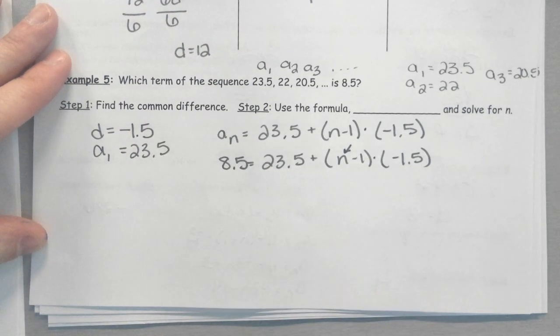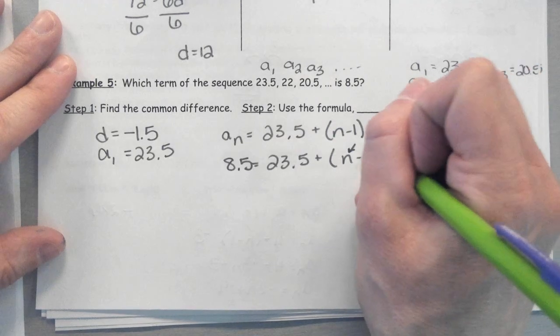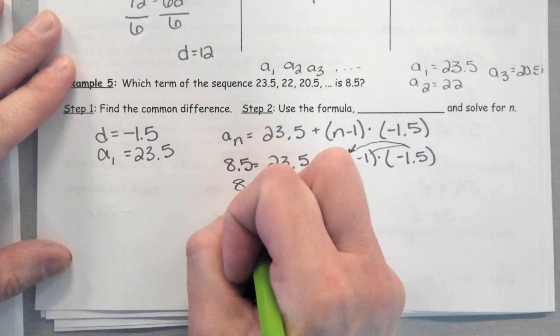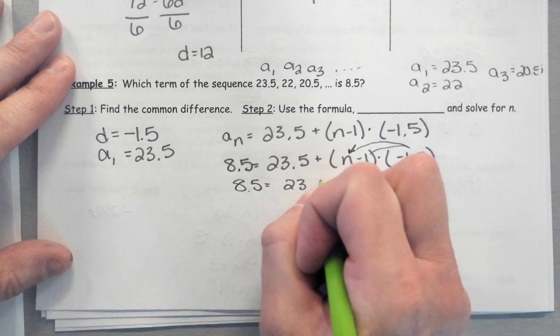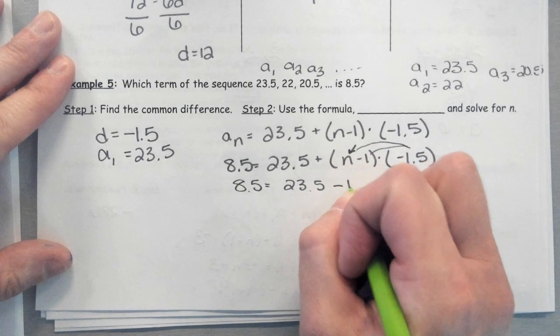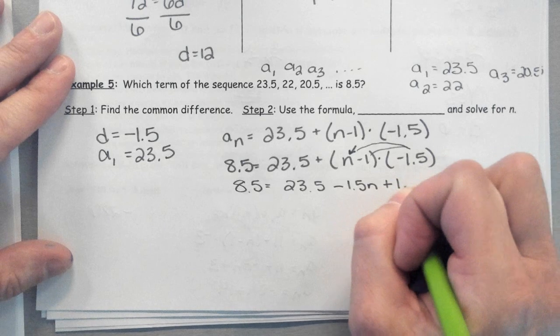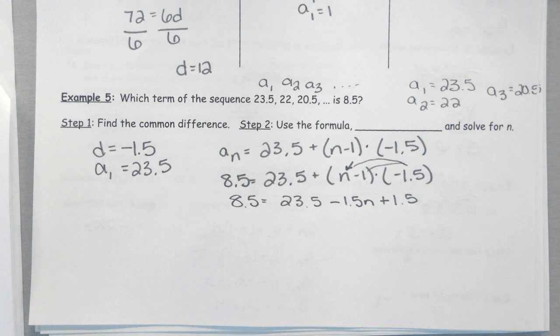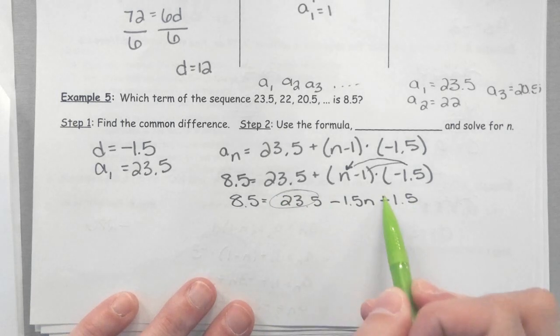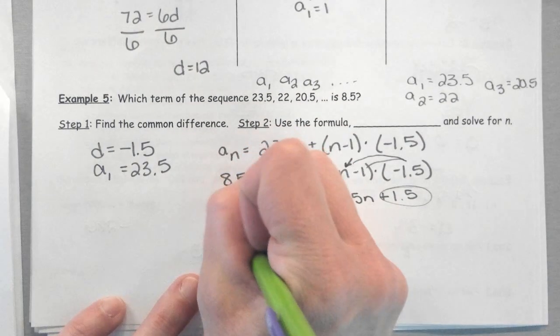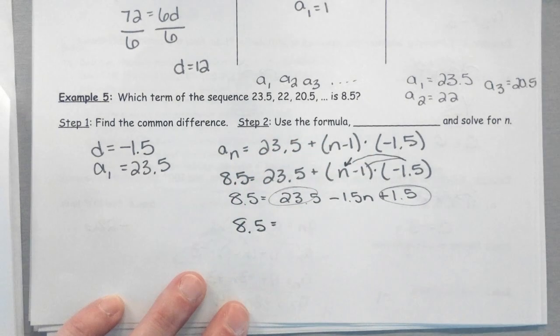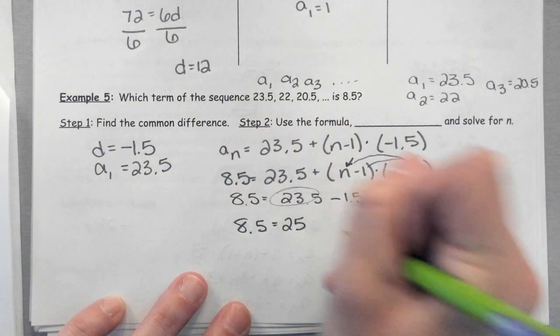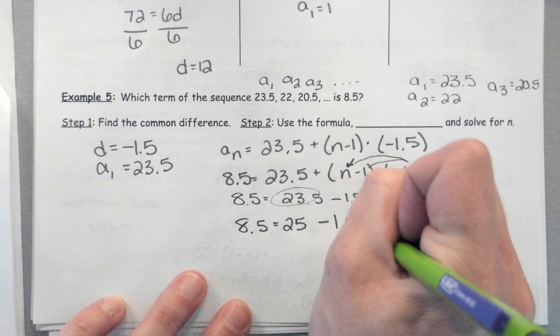Alright, so I'm going to do a couple things. I'm going to distribute first. So 8.5 equals 23.5 minus 1.5n plus 1.5. So I just distributed the negative 1.5. Negative 1.5n, positive 1.5. When I add these together, I get what? 8.5 equals 25, right? Yep. Minus 1.5n.